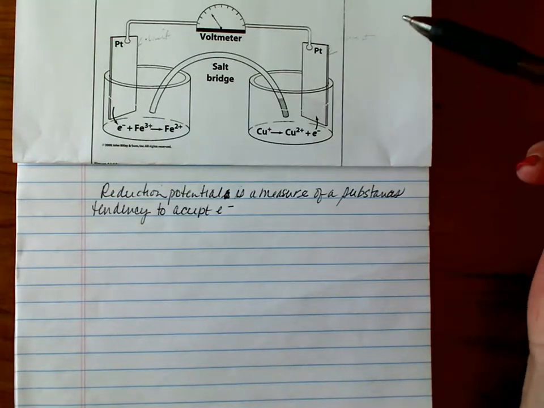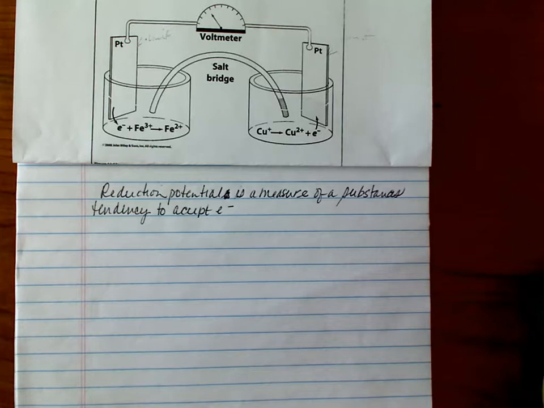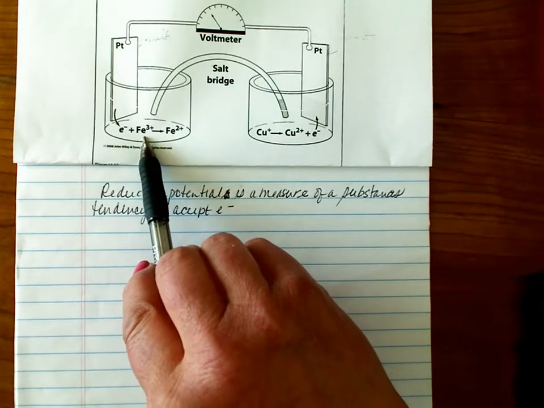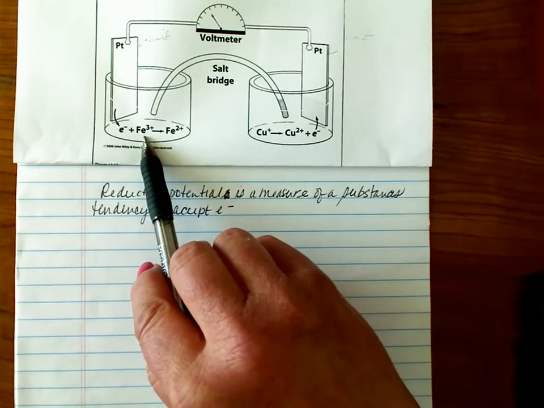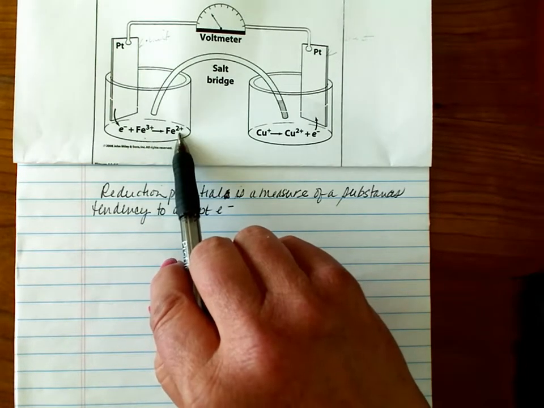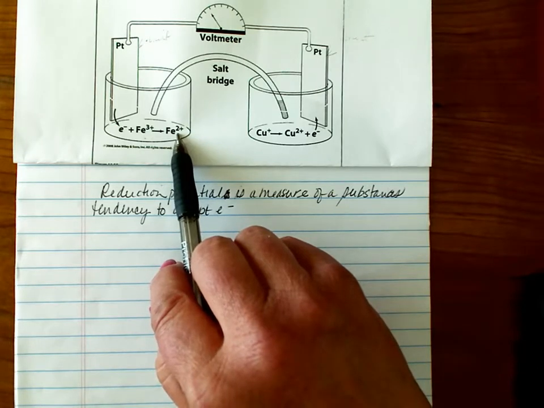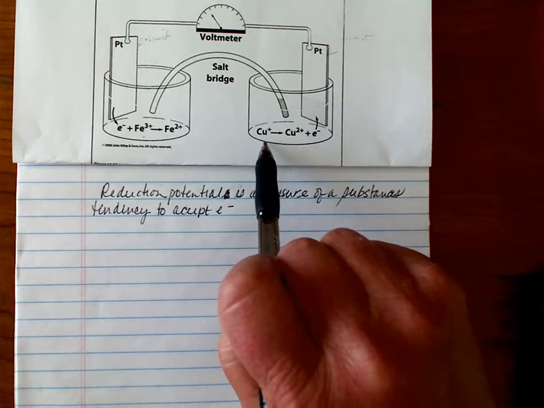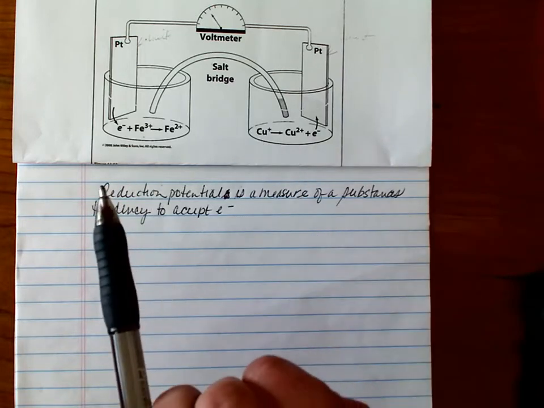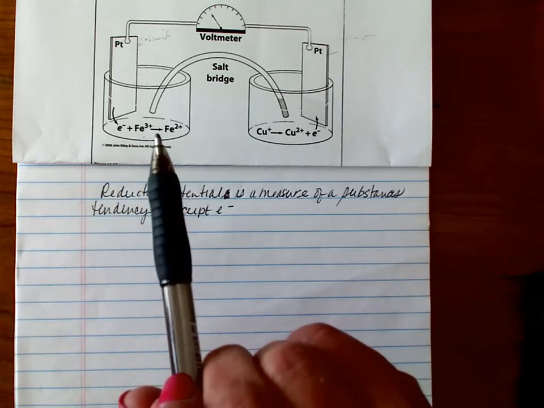So what we have here is a diagram of a vat that contains Fe3 plus that is easily reduced to Fe2 plus, and copper 1 plus that can be oxidized to copper 2 plus.